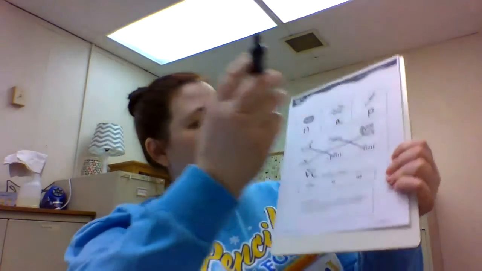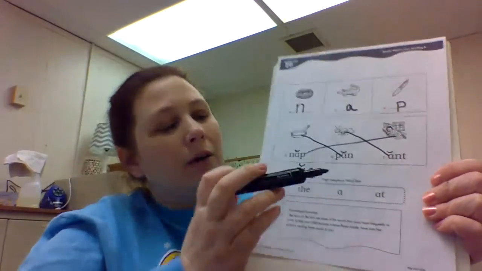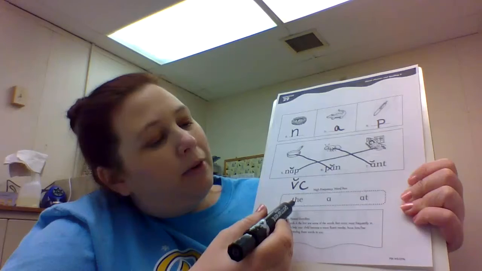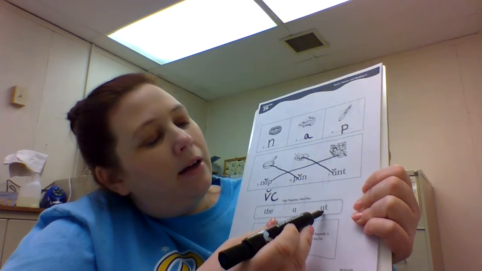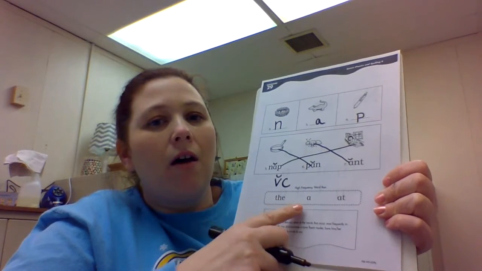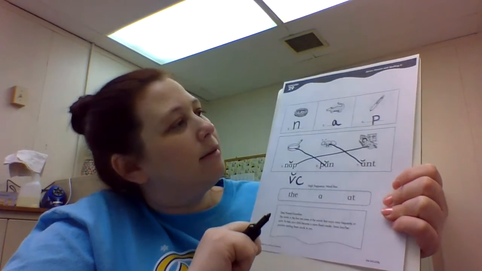All right, next let's look at our high frequency or sight words, and let's read them together. We have the, and at. The, and at.